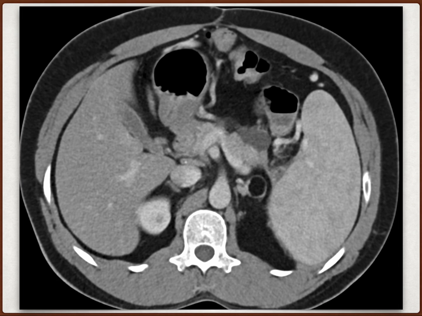Another one, once you assess everything, never forget about the adrenals. You can see here a classic fat containing lesion in the left adrenal gland. So unless proved otherwise, it is an adrenal adenoma, and rare differential is adrenal lipoma.